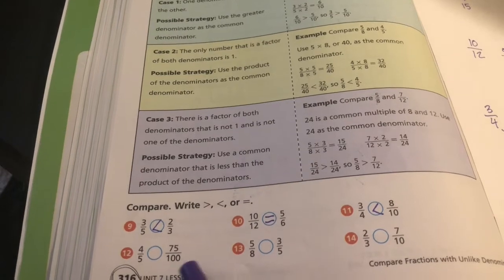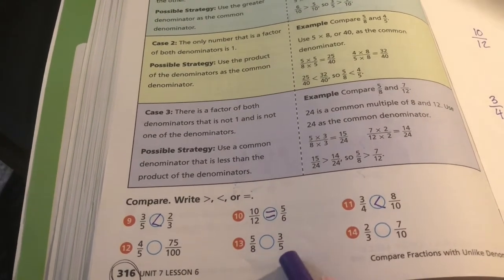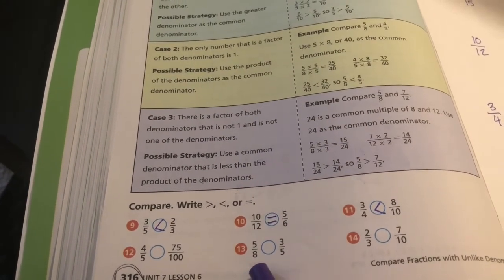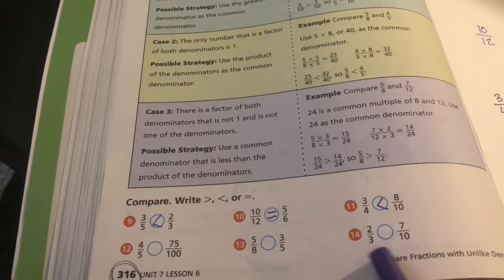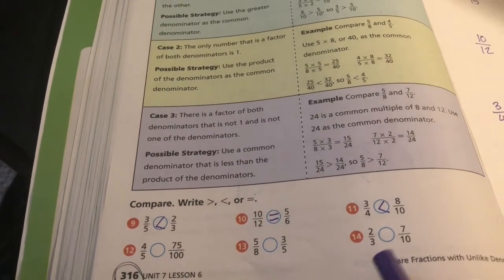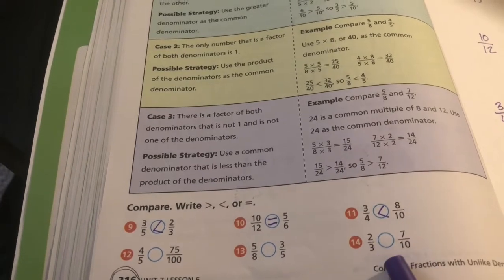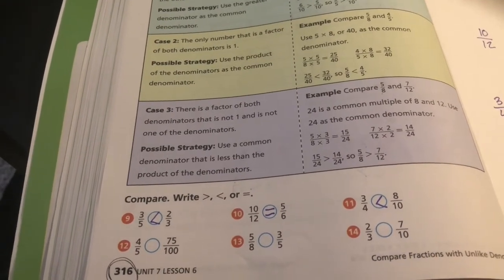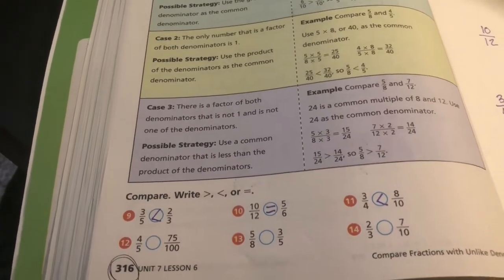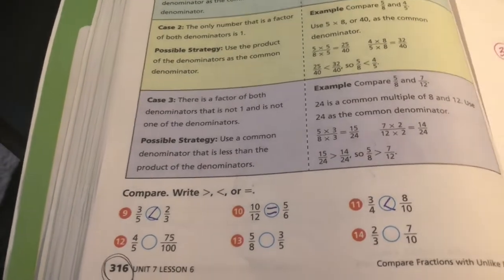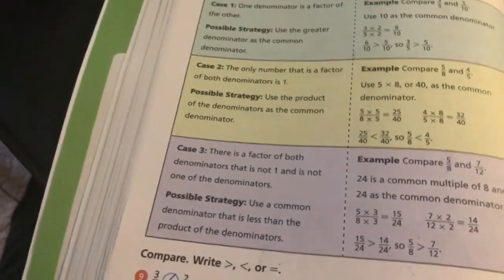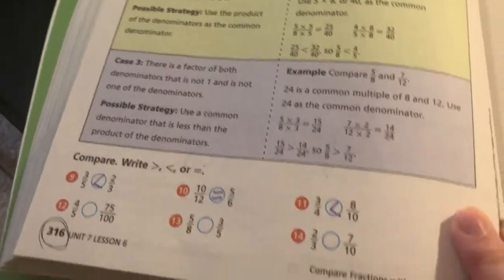This one's already 100. This one, I would say use case number 2 for that, okay? And for this one, I would say use case number 2 for that one as well, where you're going to multiply just the denominators to figure out what the same common denominator will be. All right, so you're going to go ahead and do that, and we can keep going on.